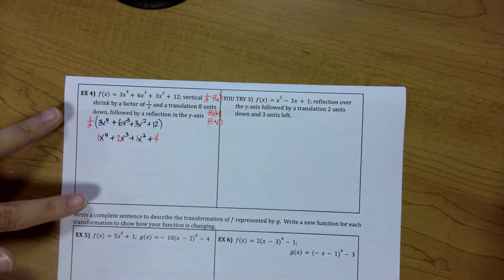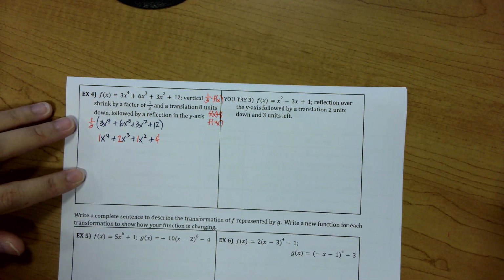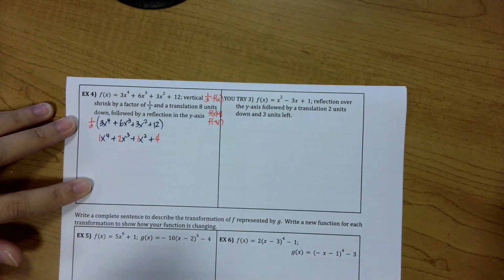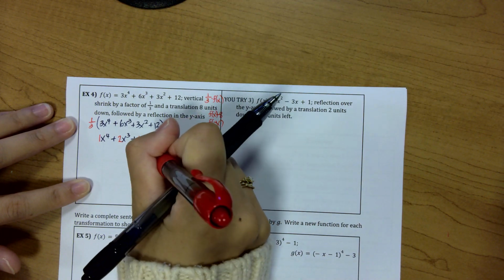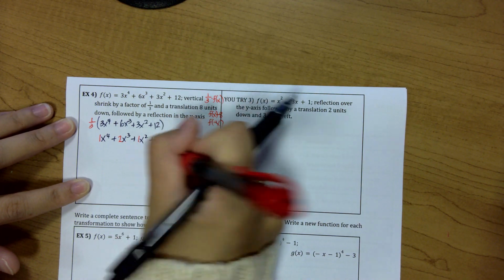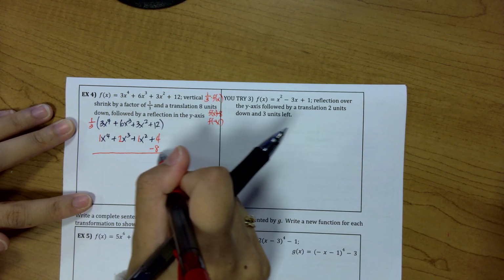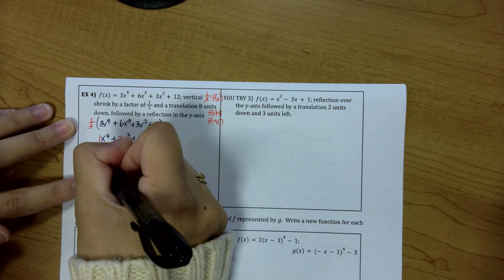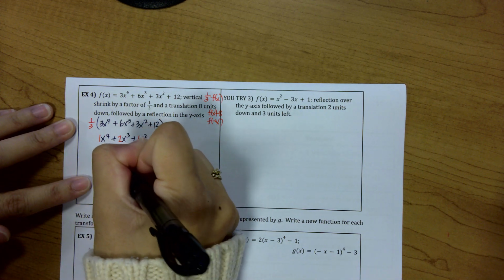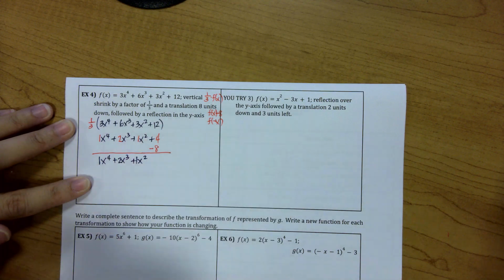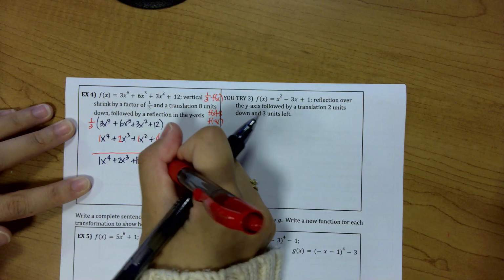Okay, so the coefficients are what change. Then I'm going to translate 8 units down, so I'm going to subtract 8. Okay, this is my 8 units down. Let's draw a line since we're subtracting. So I have 1 x to the 4th plus 2x cubed plus 1x squared, and this will become -4.